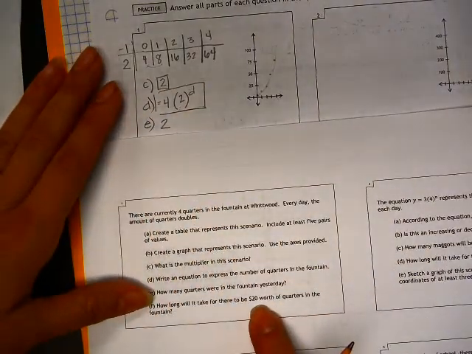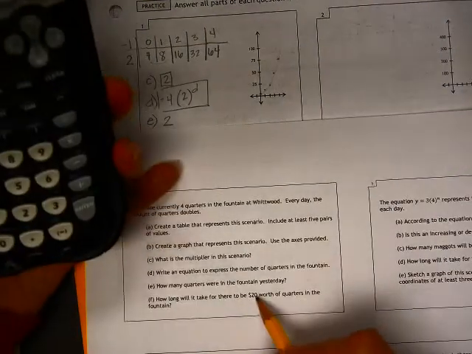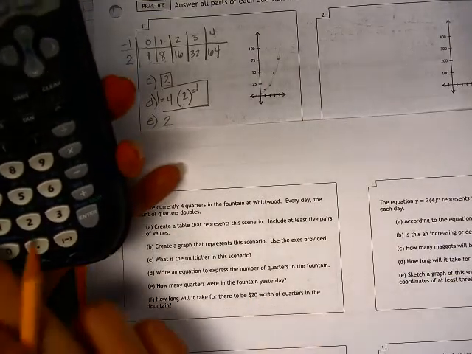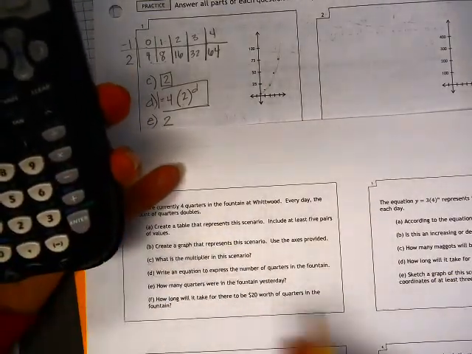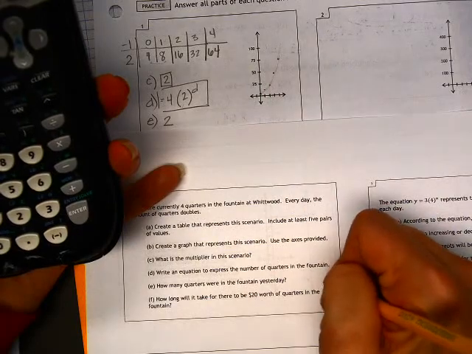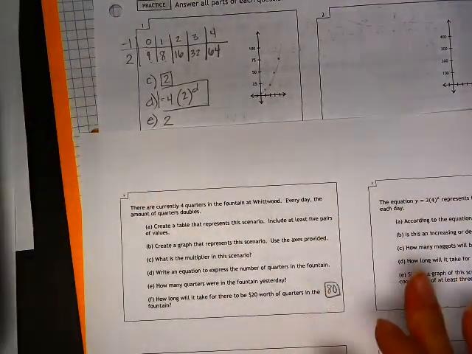How long would it take for $20 worth of quarters? The reality is we first need to figure out how many quarters that is. So there are 4 quarters in $1. So 20 times 4. We want to know when there are 80 quarters in there.